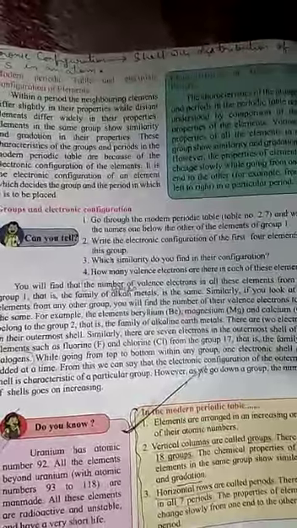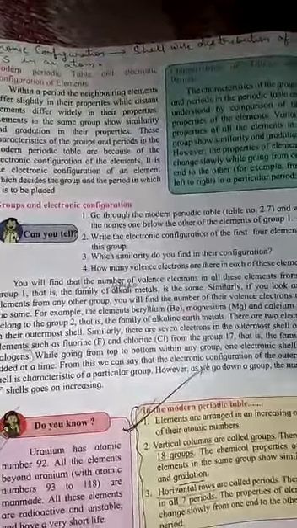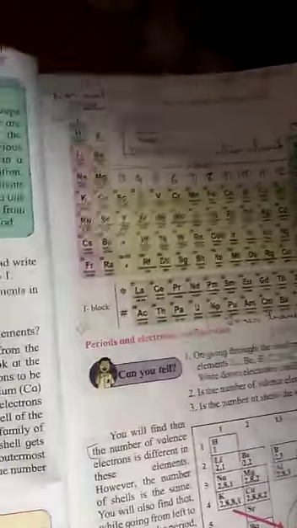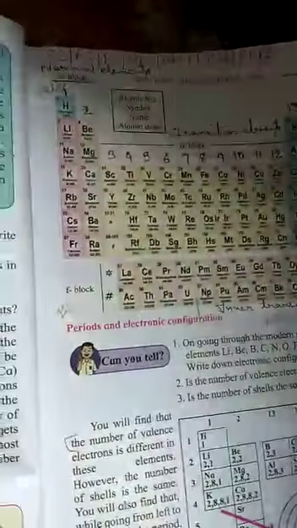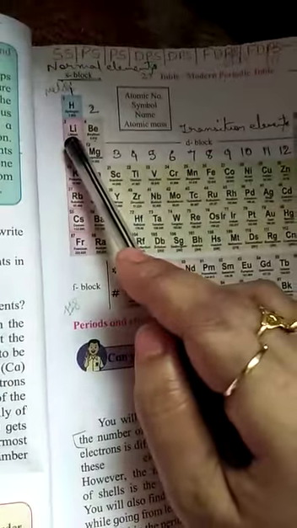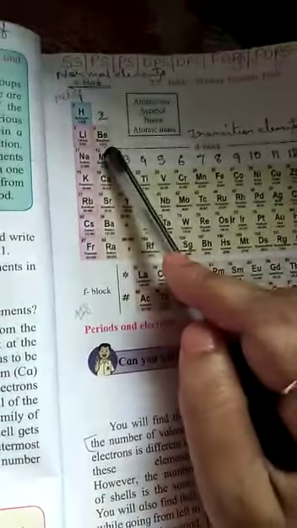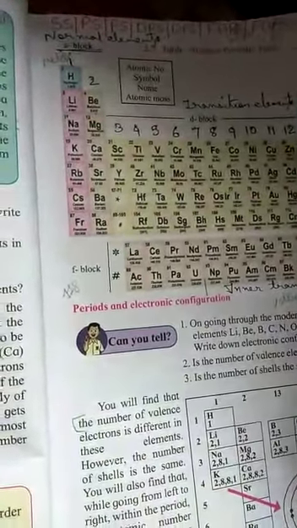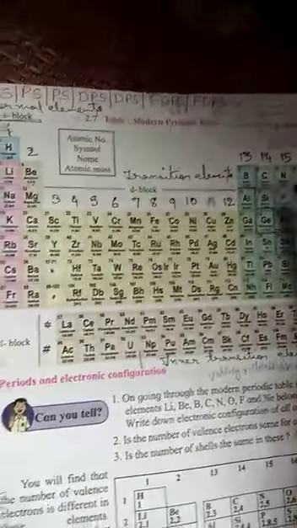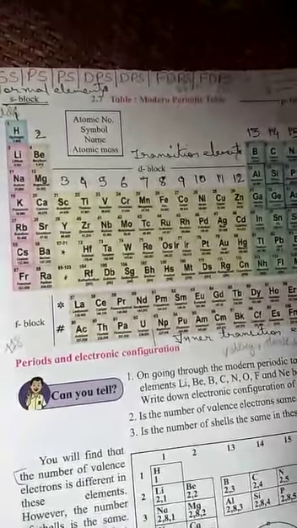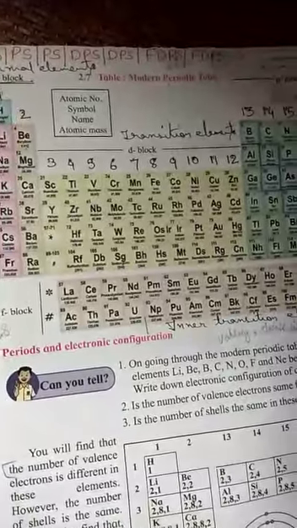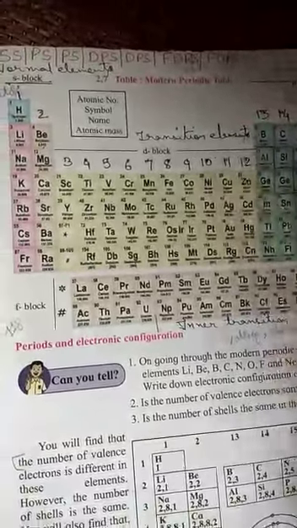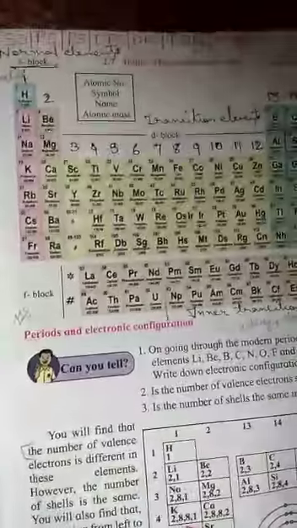Now come to period, means moving from left to right. When we move from left to right, first see lithium 2 1, beryllium 2 2, boron 2 3, carbon 2 4, nitrogen 2 5, oxygen 2 6, fluorine 2 7. What do you see? Number of orbits are same, but what is increasing?